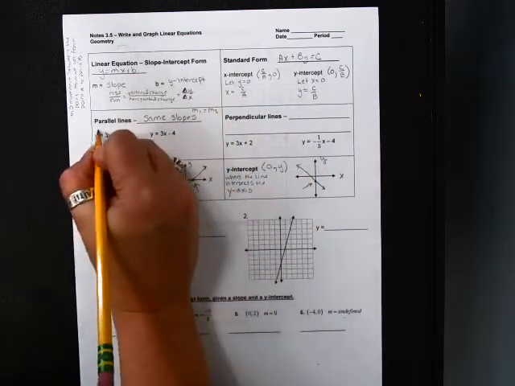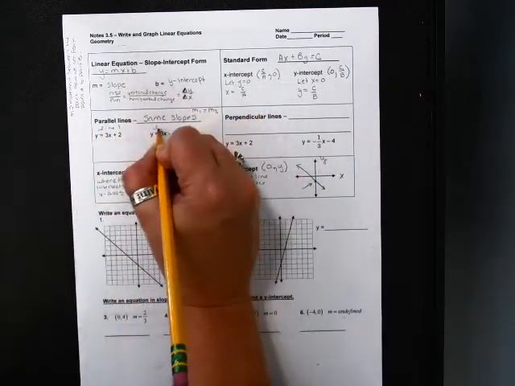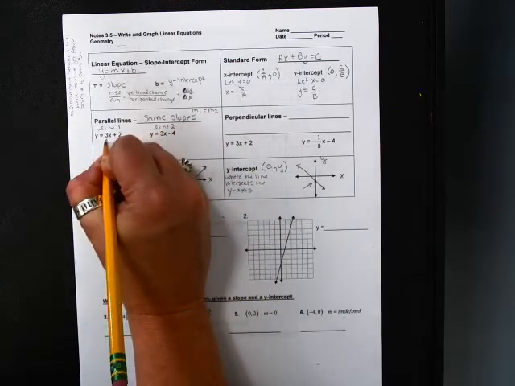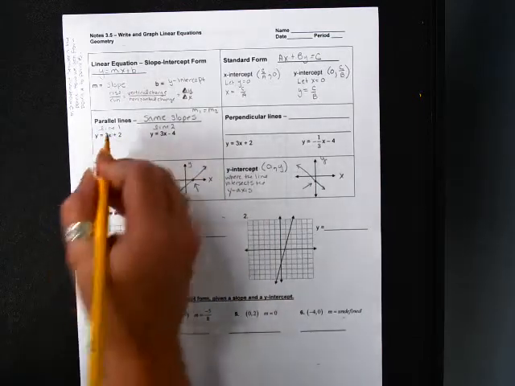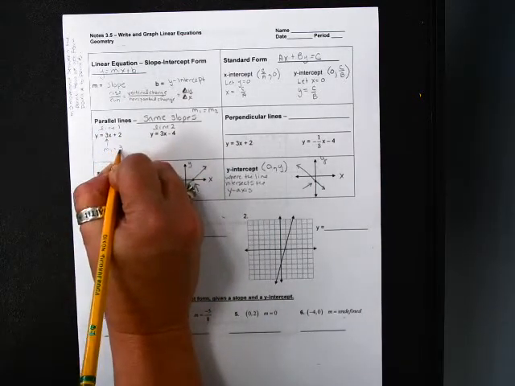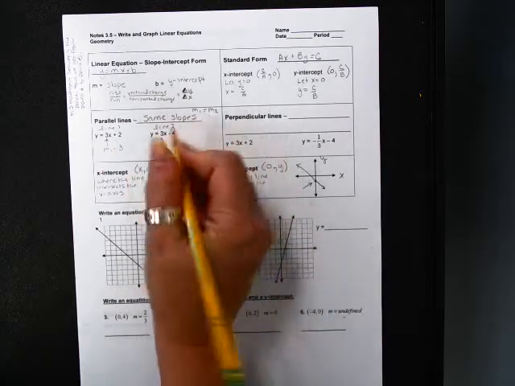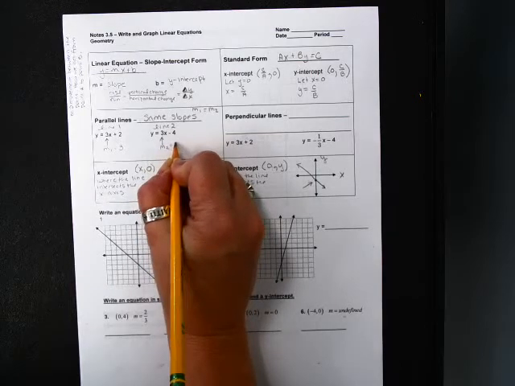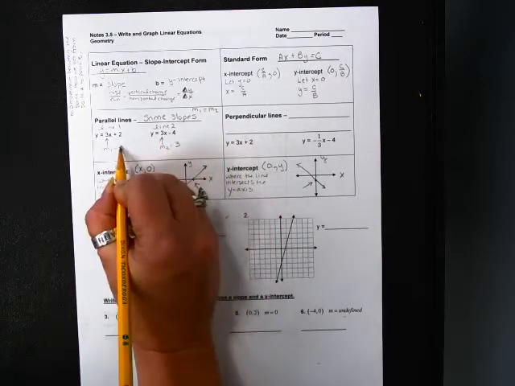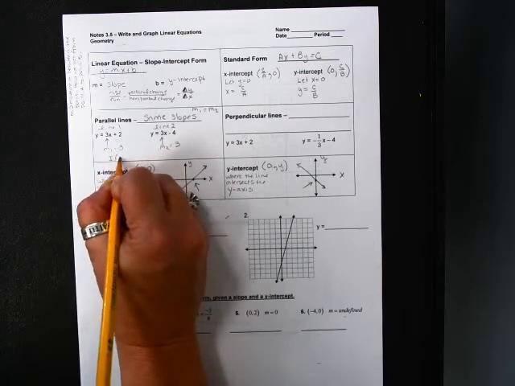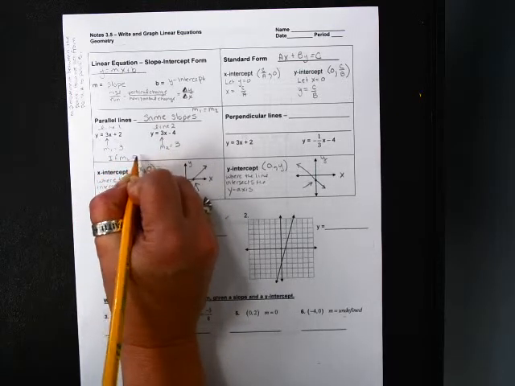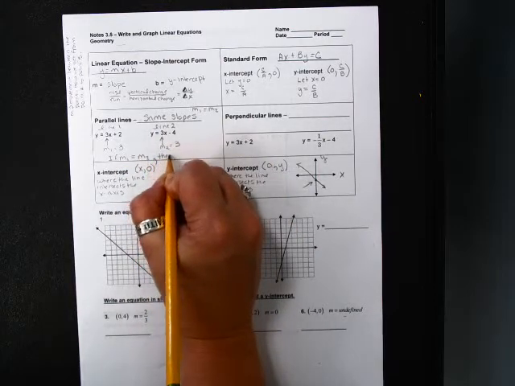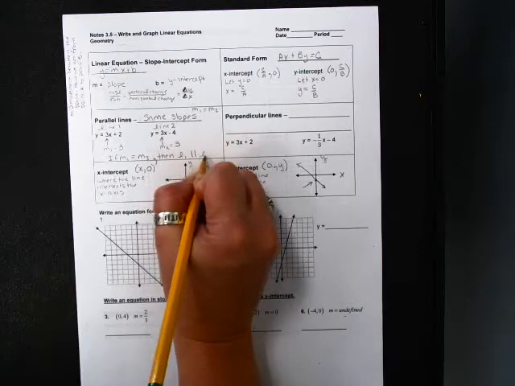Noticing here, if I call this one line 1 and this one line 2, look at your slope, the coefficient in front of the x, that is M1 equals 3. Look here, the coefficient in front of this x, that's your slope for line 2, that's also 3. Since they have the same slopes, we say if M1 is equal to M2, slope 1 is equal to slope 2, then line 1 is parallel to line 2.